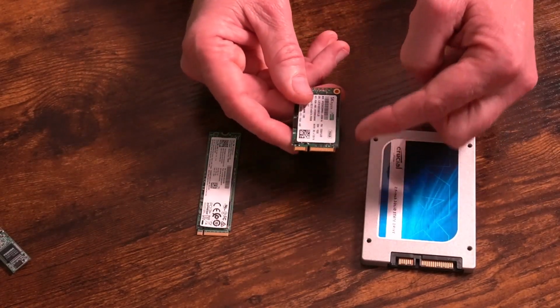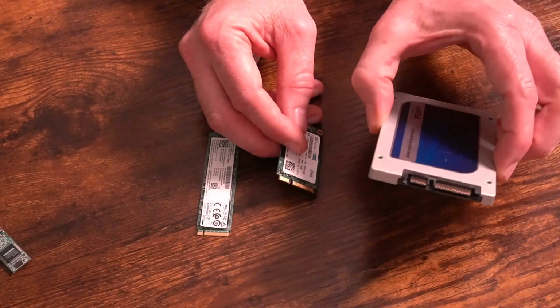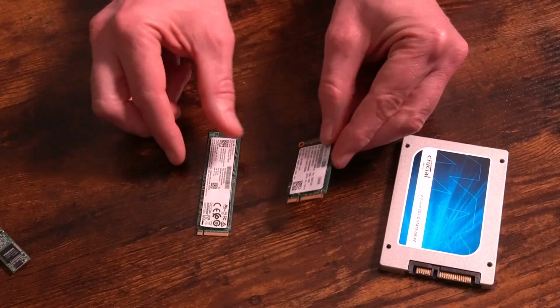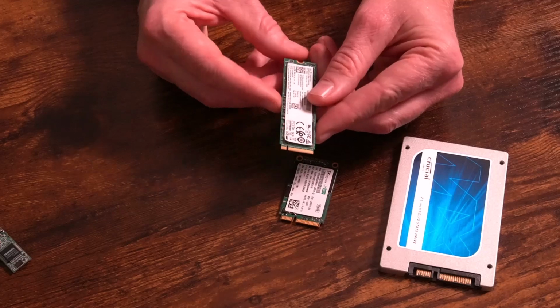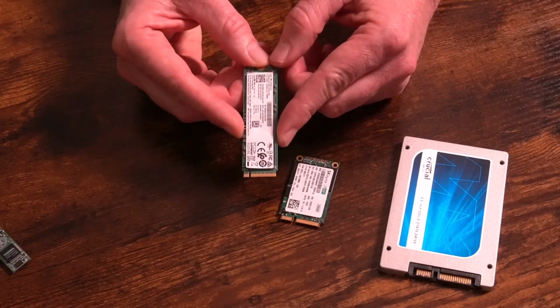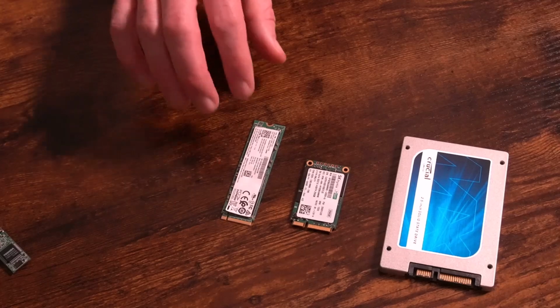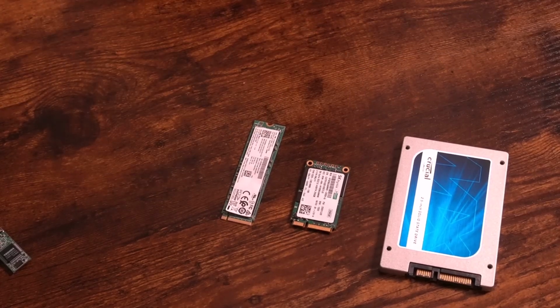So the signaling and the coding that goes back and forth between the computer, this would be SATA right here. This also, since this is M-SATA, this would be SATA as well. But this one is NVMe, so it uses the PCI slots to communicate with the computer. So it's a little different than these others. And NVMe stands for Non-Volatile Memory Express. So that's what the NVMe stands for.